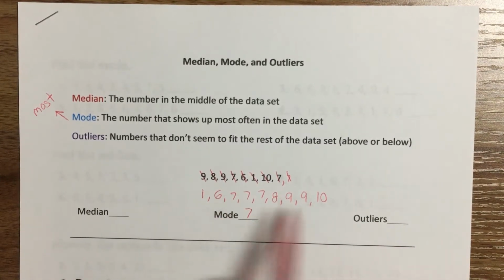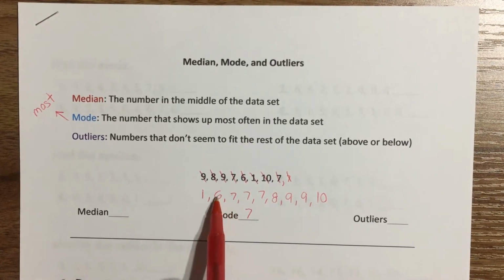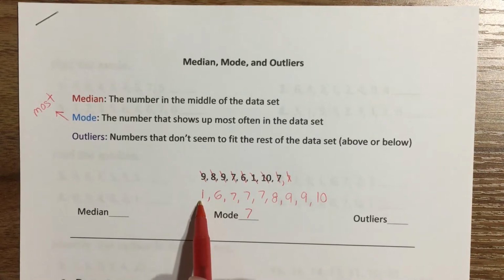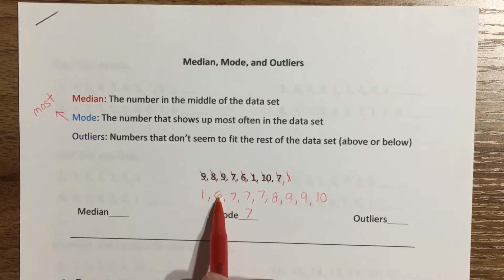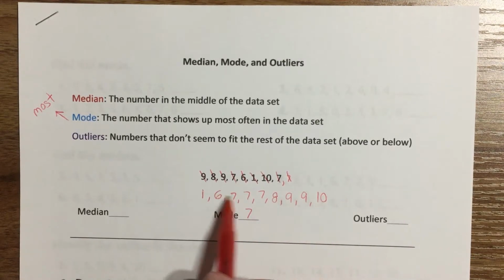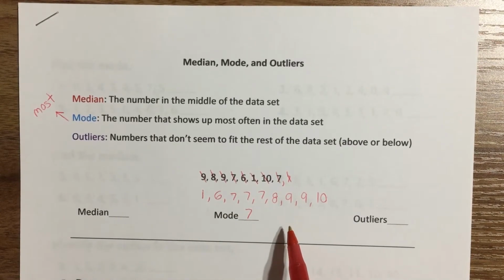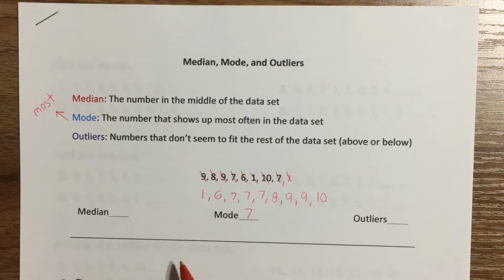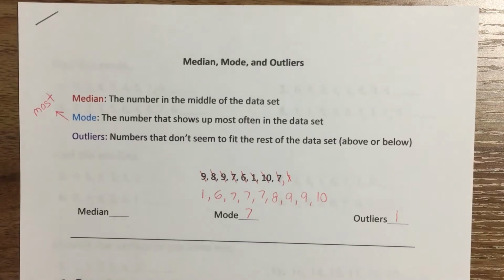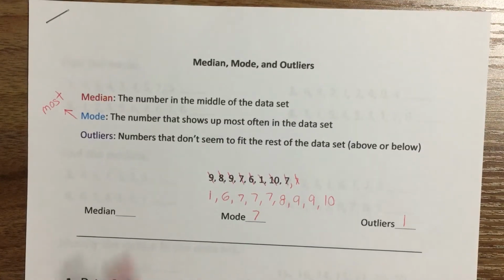Outliers. Are there any numbers in here that really don't seem to fit? Well, we have a lot of numbers here from 6 to 10, but it kind of looks like this 1 down here doesn't really fit in very much. There's a 5 number gap from 1 to 6, and there's only a 4 number gap from here all the way up to the next to the biggest number right here. Yeah, there's only a difference of 4 between 6 and 10, but there's a whole bunch of numbers between 6 and 10 right here. So it kind of tells me that 1 really doesn't seem to fit the rest of the numbers. Okay? So that tells me my outlier here is 1. Everything else seems to fit pretty well, though. Okay, everything else is pretty close together.